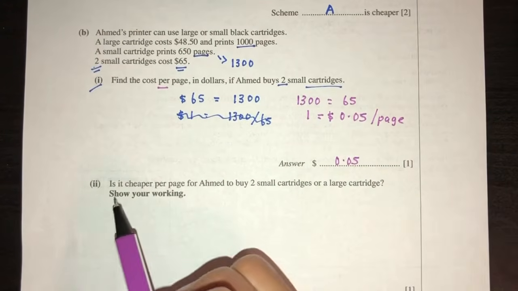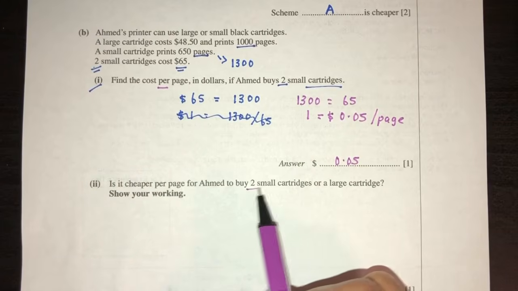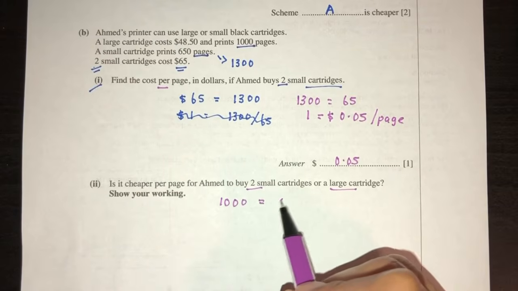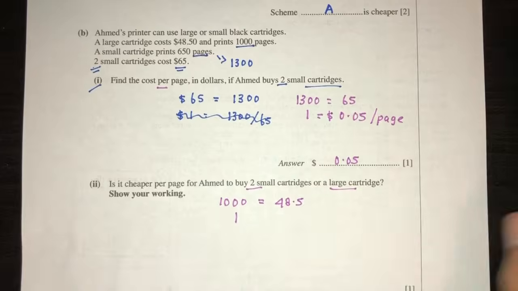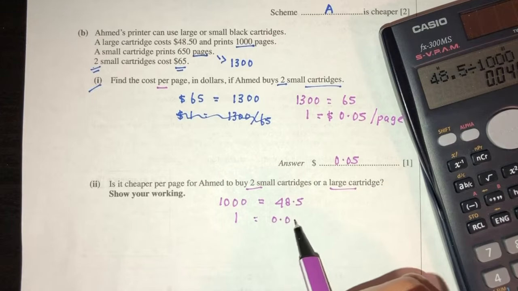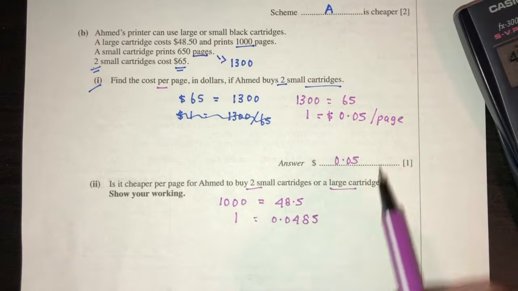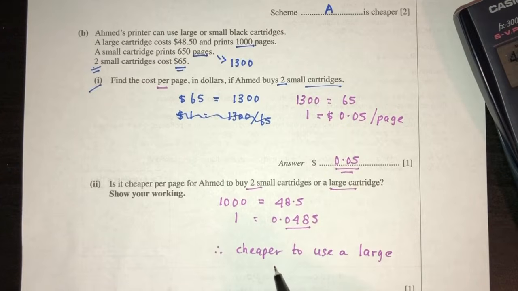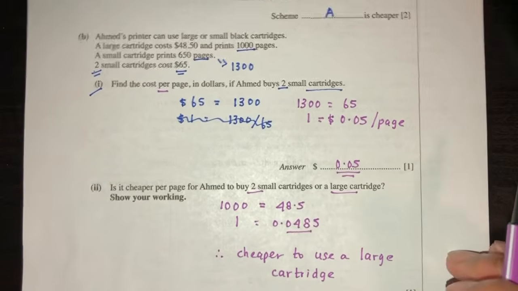And for part 2, is it cheaper per page for Ahmed to buy two small cartridges or the large one? Let's count. For the large one, 1000 pages cost 48.5, so one page will be 0.0485. In this case, you see, the small cartridge cost is higher than this. So you would say it is cheaper to use a large cartridge. Okay, that will be question part B.